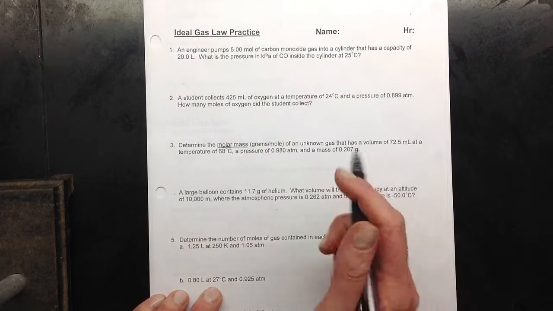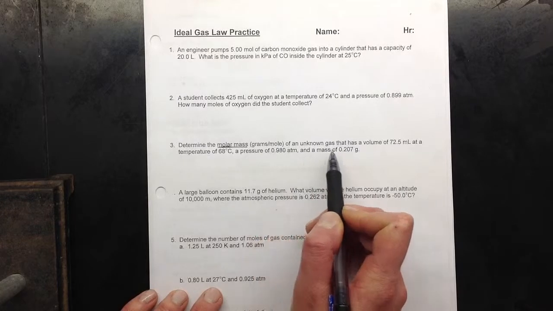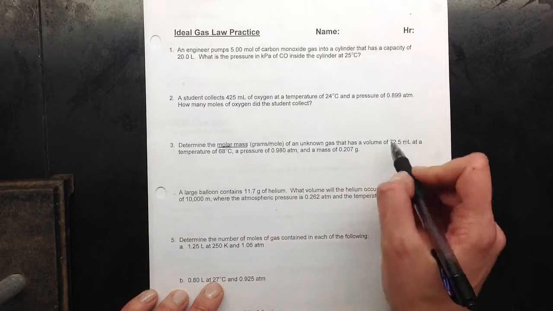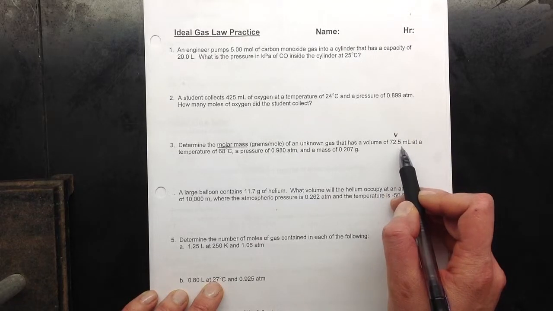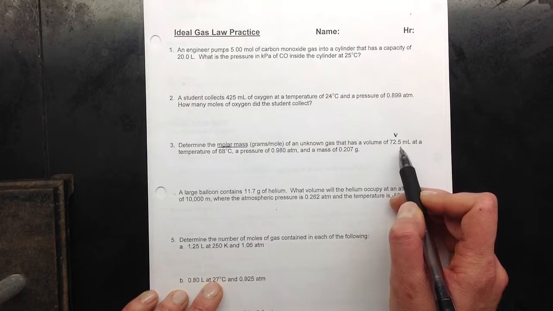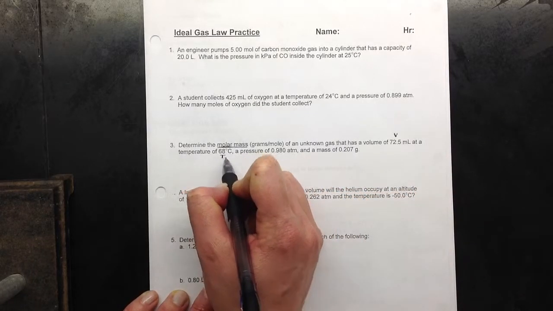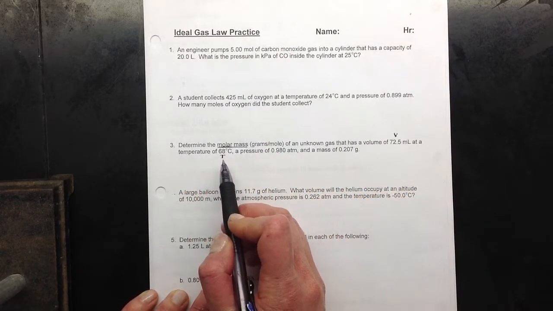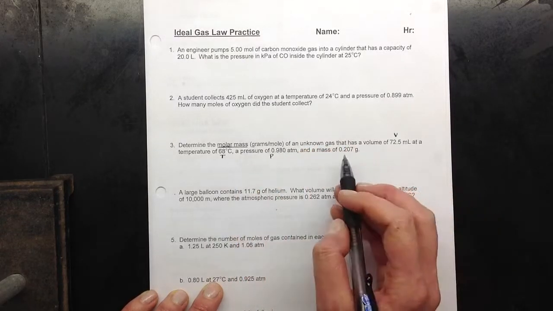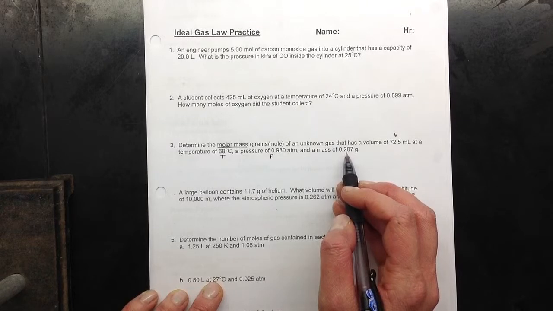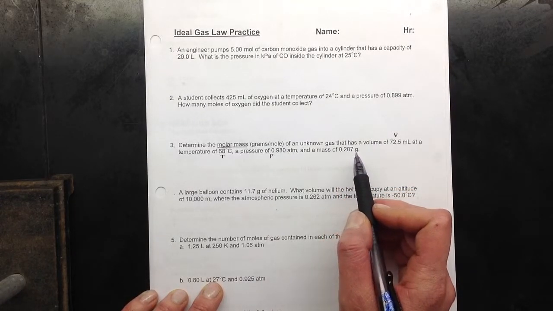Okay, we know that the molar mass is grams divided by moles. So your problem gives you the volume, 72.5 milliliters, which you're going to need to convert to liters. It gives you the temperature, which you'll want to convert to Kelvin. It gives you the pressure, and it gives you a mass. Okay, this mass of 0.207.